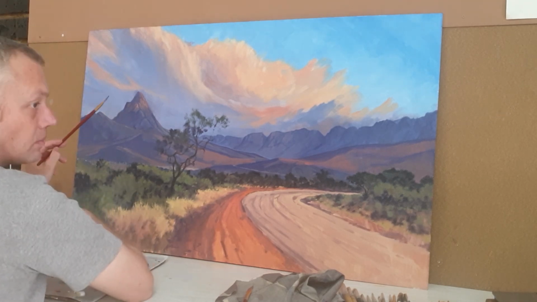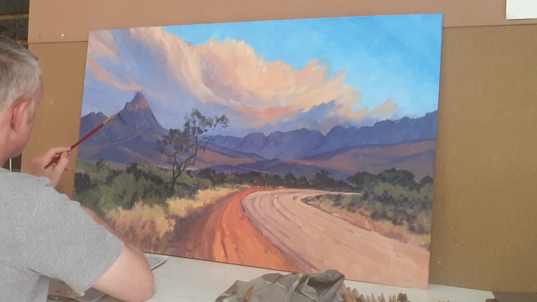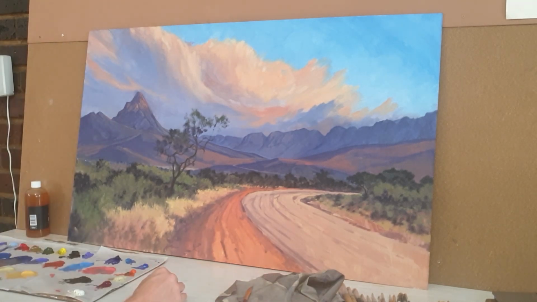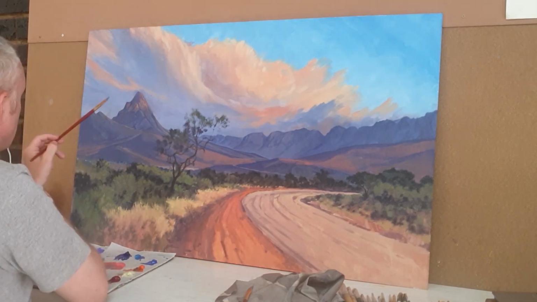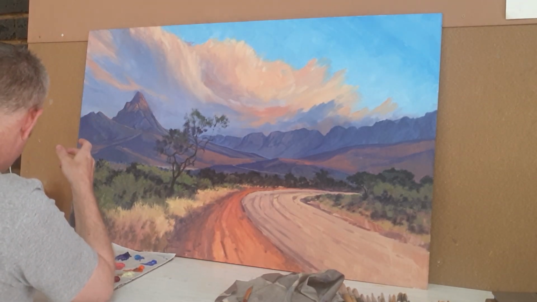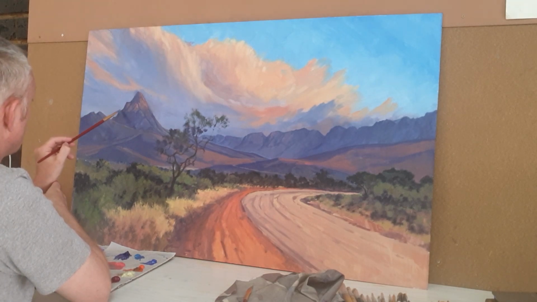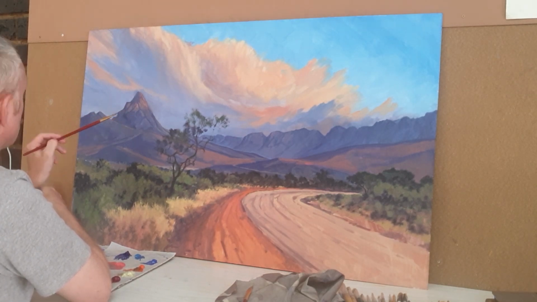And it's just a subtle road, you know. Art's all about subtlety. But it adds a nice depth and dynamic look to the landscape, and it really feels that we are looking into the painting.